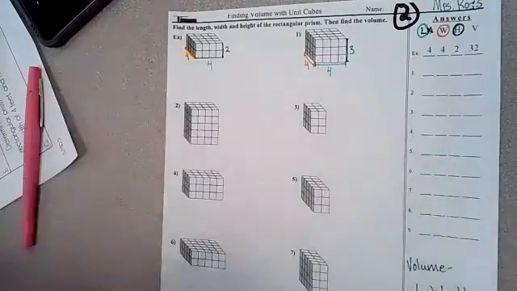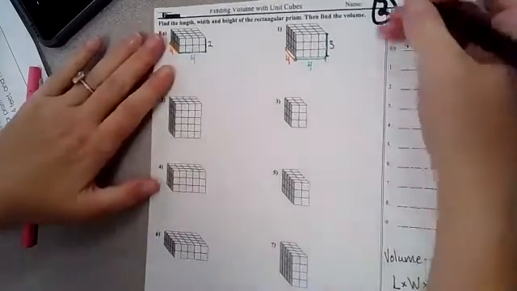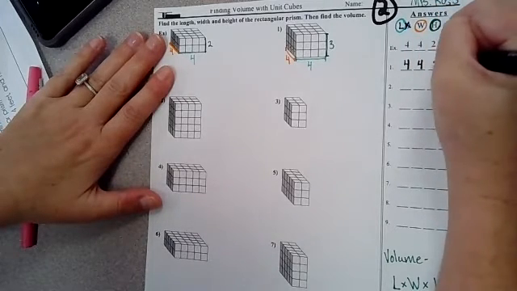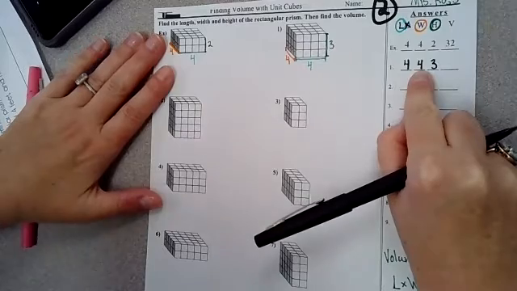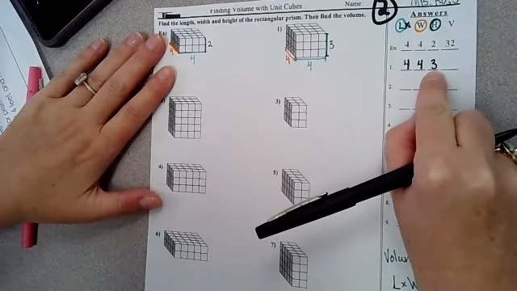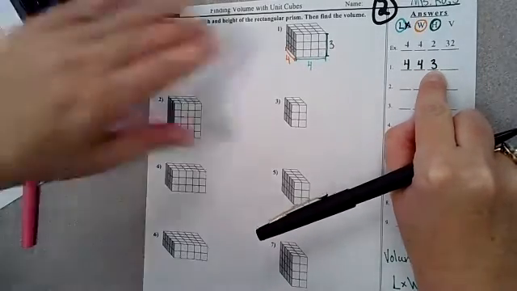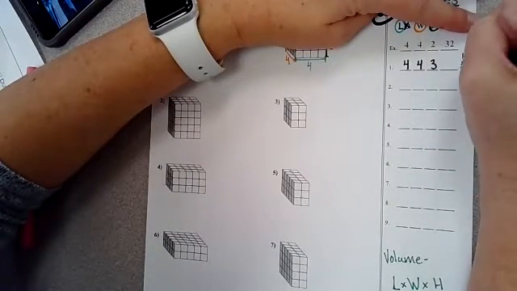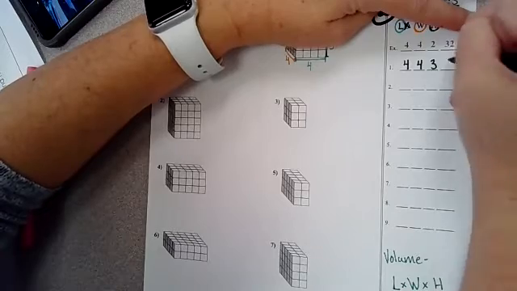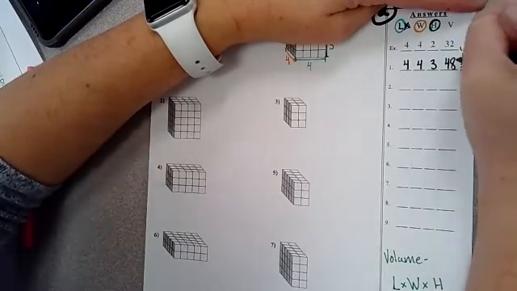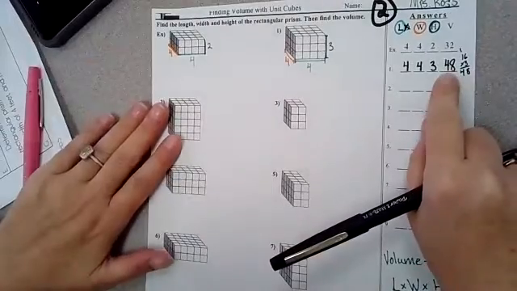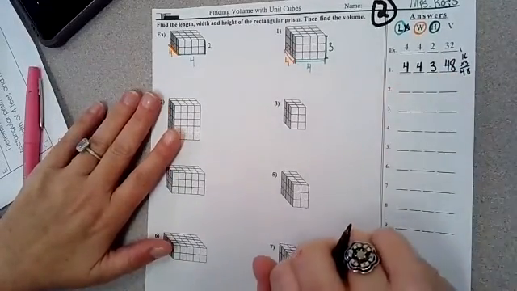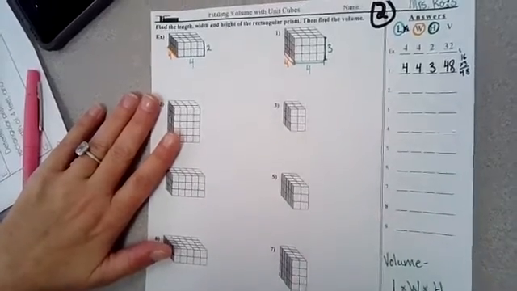So let's write this down in number 1 block. The length is 4. The width is 4. The height is 3. So 4 times 4 is 16, times 3 is, what is 16 times 3? I need to come over here. 16 times 3 is 48. So your volume is 48. And I'm going to tell you that on all volume problems in 5th grade, even on your EOG, you can use a calculator.